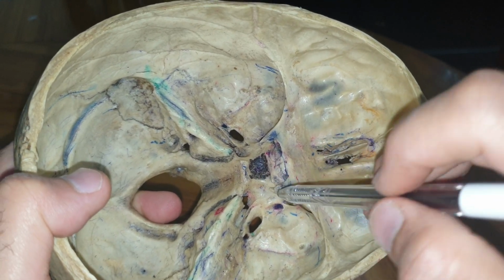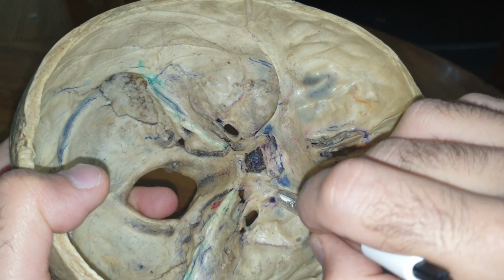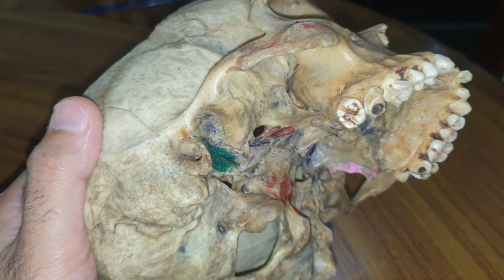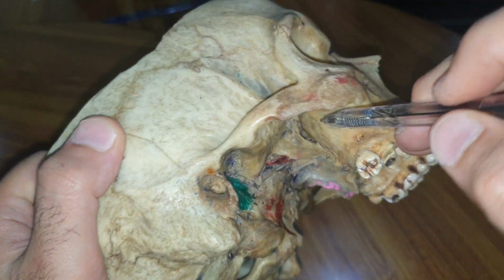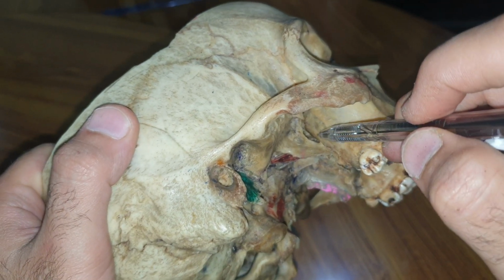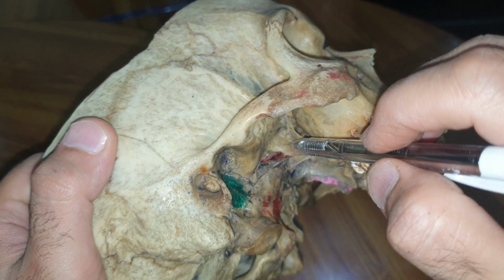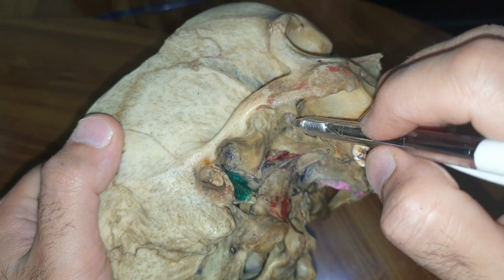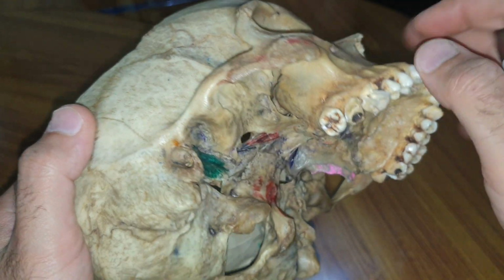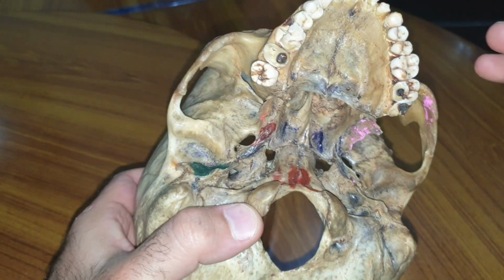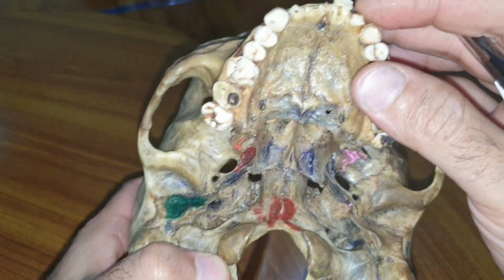So this part of the sphenoid bone forms the roof of the pterygopalatine fossa, which is not very clearly visible if we see it from below. So anteriorly, maxilla, posterior surface, posteriorly, anterior surface of the pterygoid process, and superiorly, it is bounded by the body of sphenoid bone. Inferiorly, it is bounded by the pyramidal process of palatine.